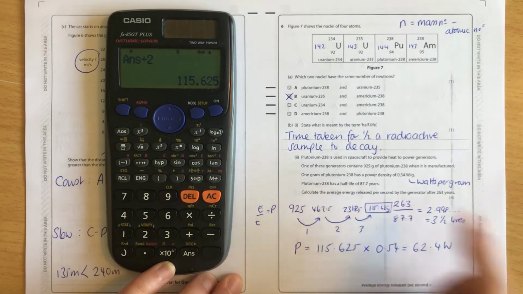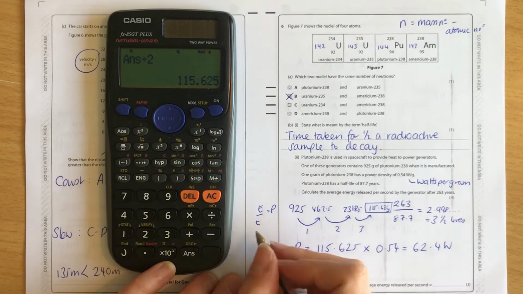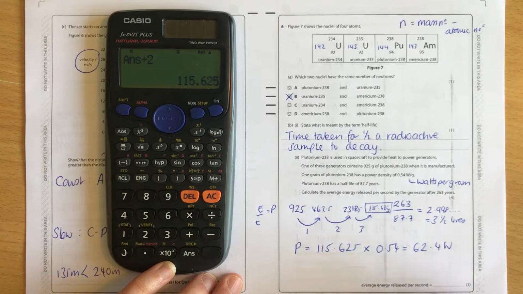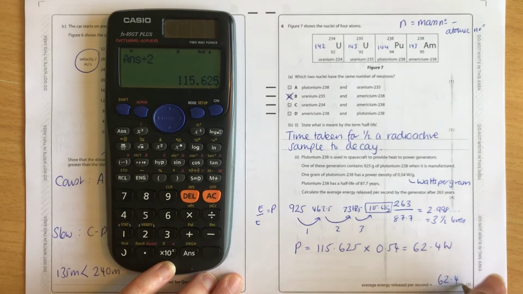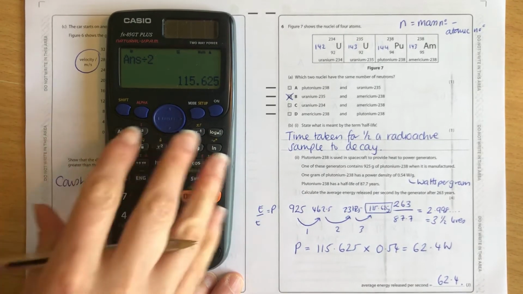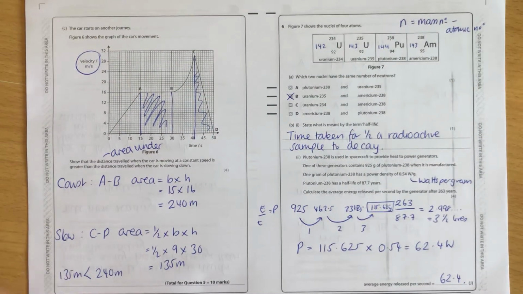They want to know the energy per second, but the energy per second is the power. That's what the definition of power is. So our answer is 62.4. 62.4 watts means that every second 62.4 joules of energy is released.